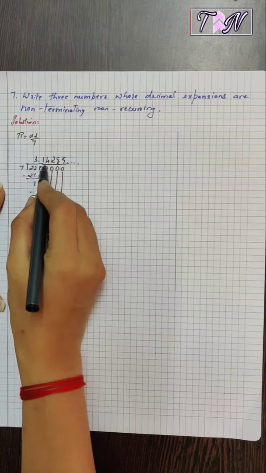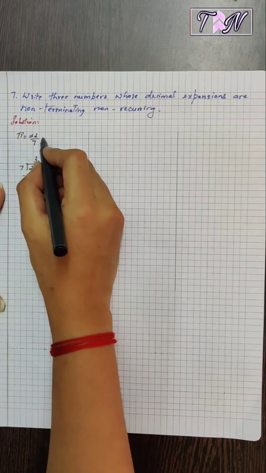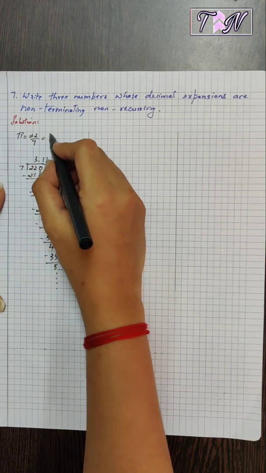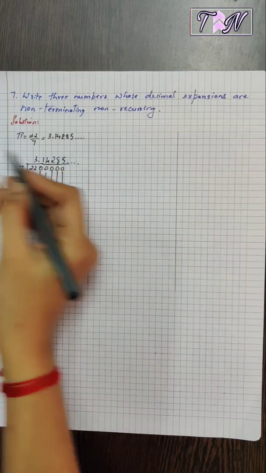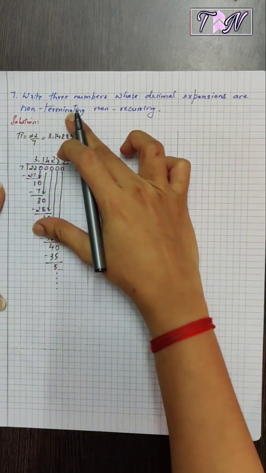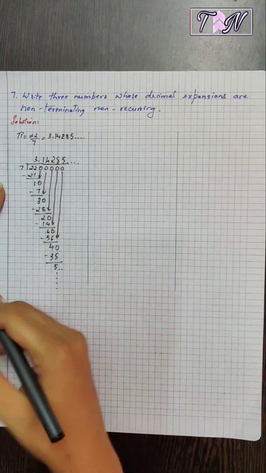So therefore we can see that the pattern is not repeating. So pi is equal to 22 by 7 is equal to 3.14285, and so on. It will continue. So this is one example of a non-terminating, non-recurring decimal expansion.